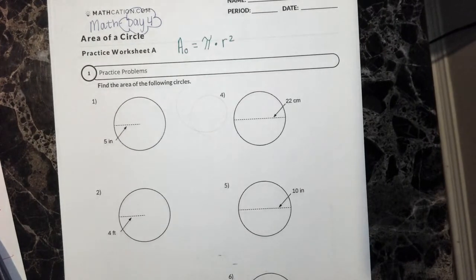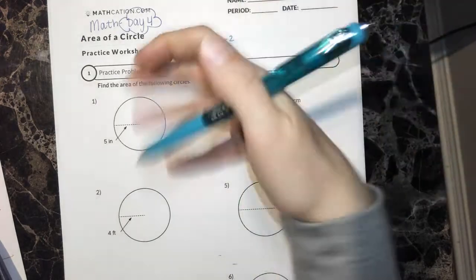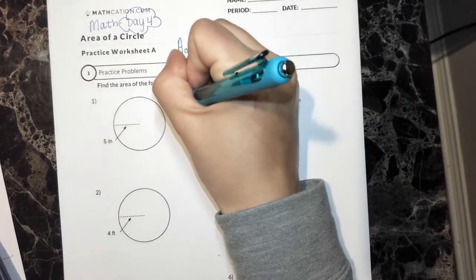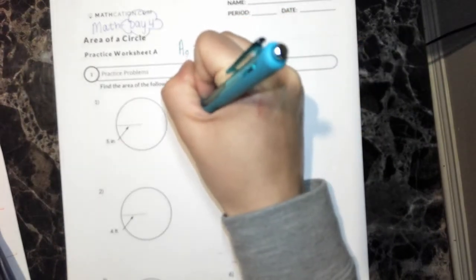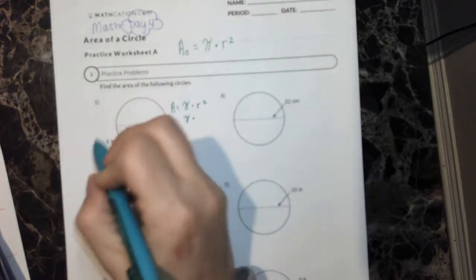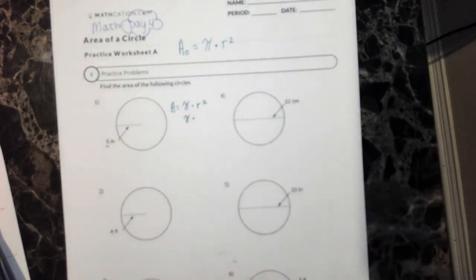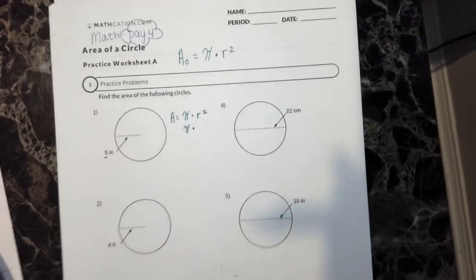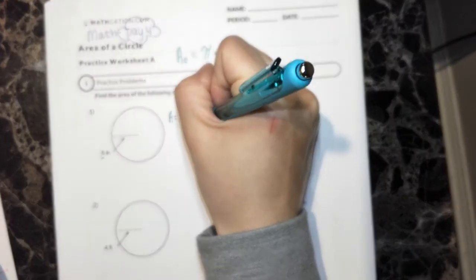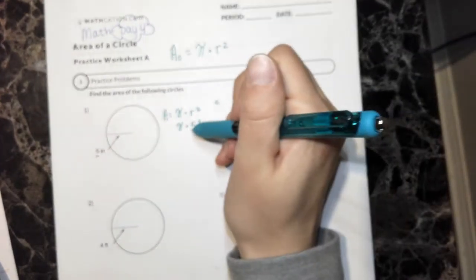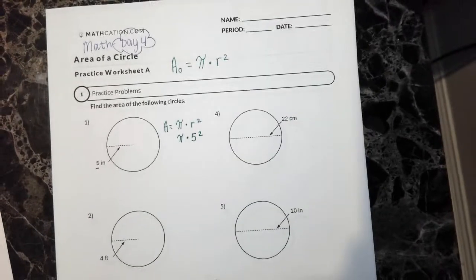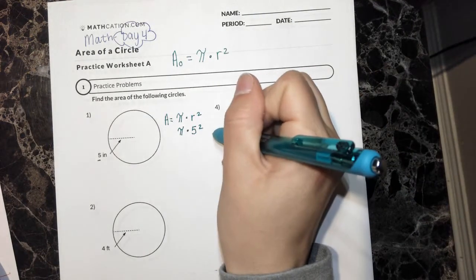So when you plug it in, I always rewrite it as area, and I rewrite the formula just so you know what you're plugging in. Pi times radius squared. Then you plug in pi times your radius is 5. Your radius is half the distance across your circle. So we get 5 there, and we always square it. The main thing is that you guys know 5 squared is not 5 times 2. It means 5 times 5.